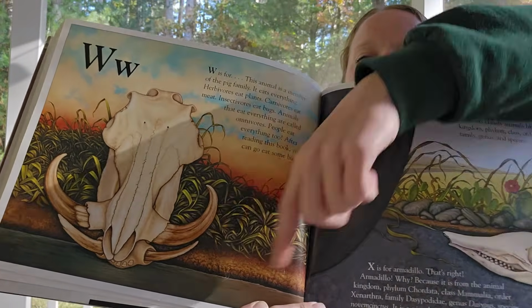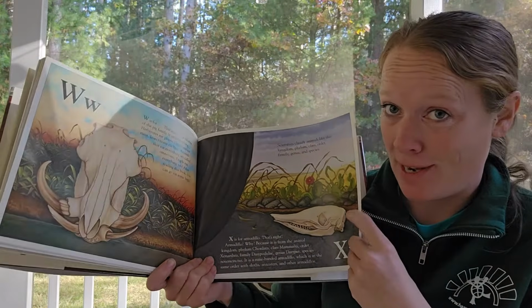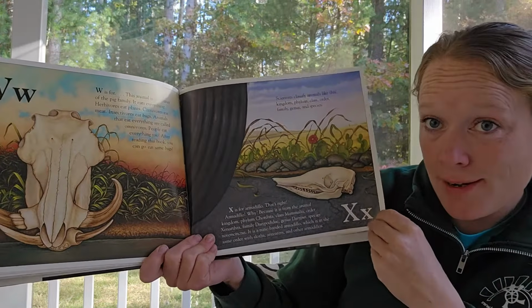Again, we see some tusks here. That might give us a hint to this animal. Maybe think of an animal featured in The Lion King.